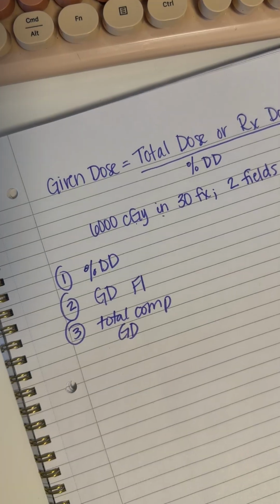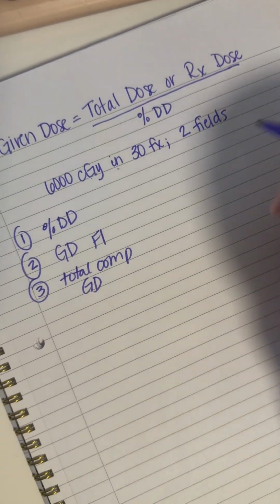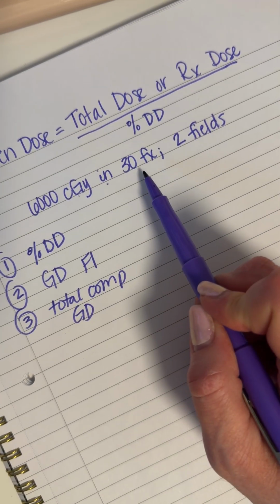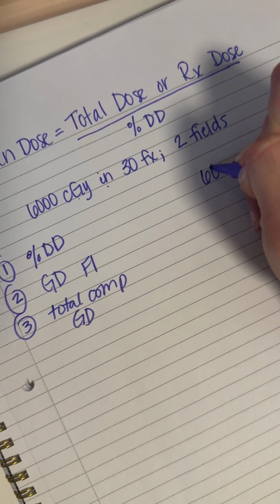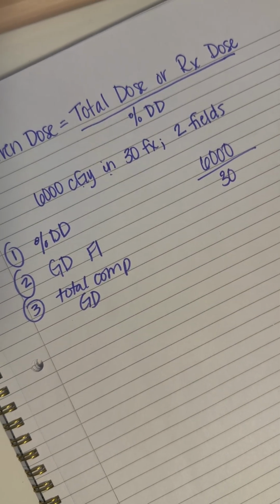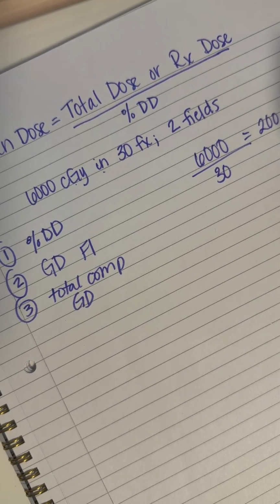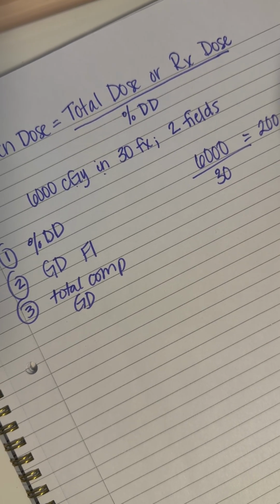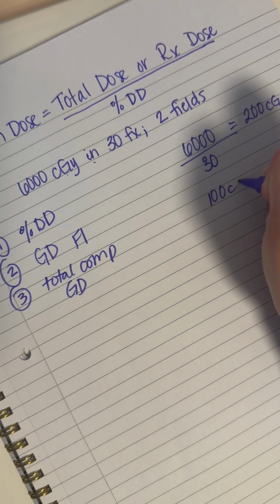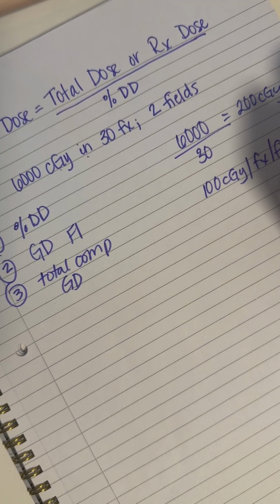Okay, so for the first one, we're going to find the percentage depth dose. First of all, we have to find it per fraction per field. So we've got 6,000 centigray in 30 fractions. So that's going to be 200 centigray per fraction. But then we're going to divide it by 2 because there are 2 fields. So we have 100 centigray per fraction per field.